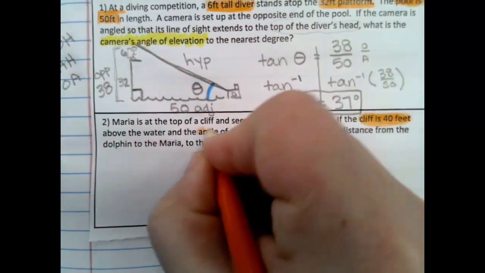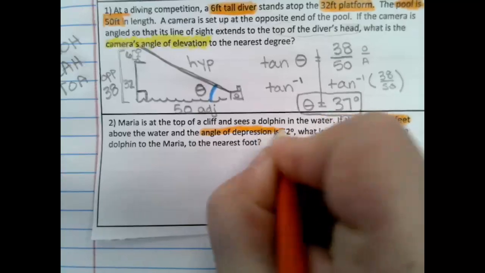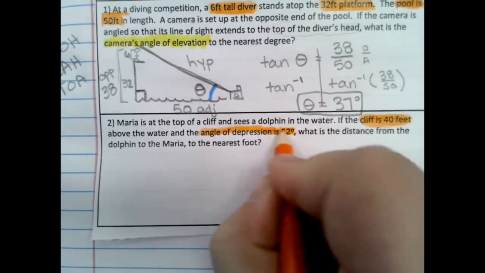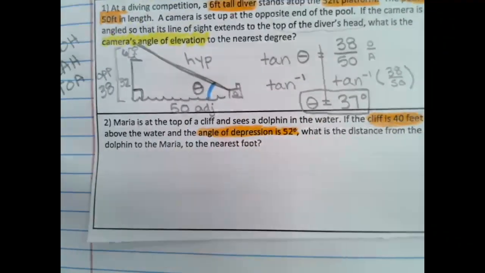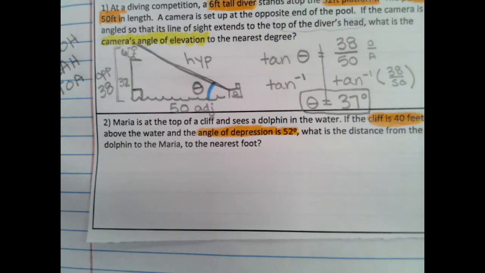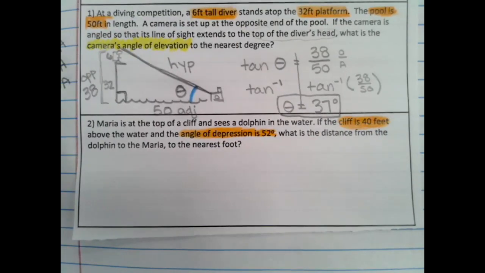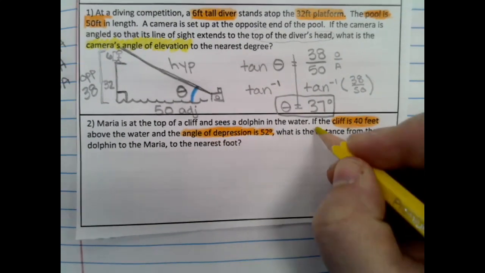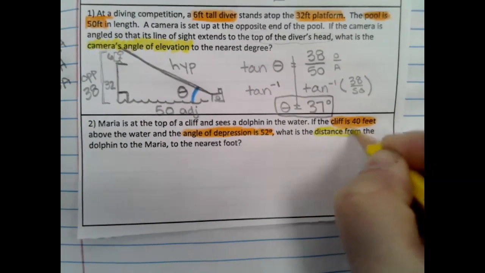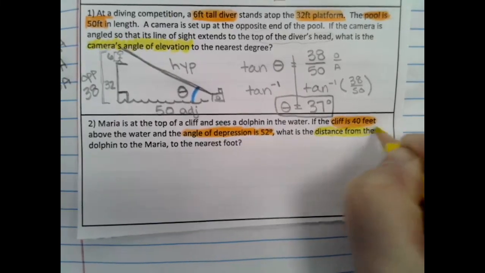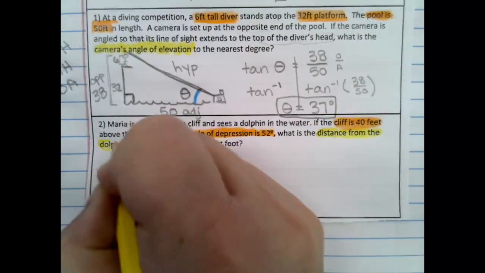Good. Angle of depression is 52 degrees. That's really all the concrete information they give us with numbers. What is it asking us to find? The distance from the dolphin to Maria.